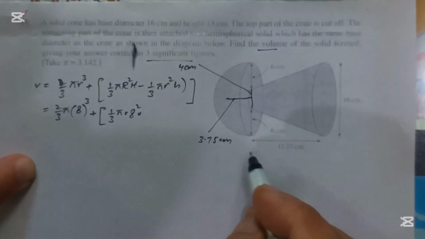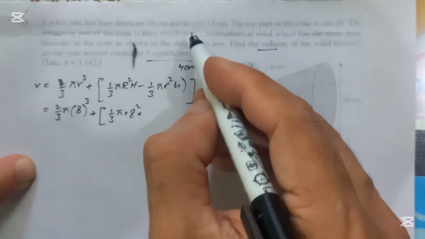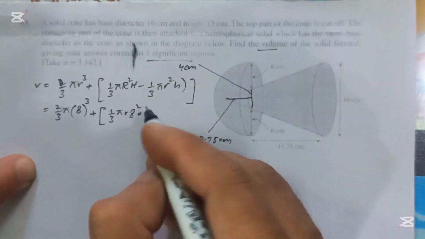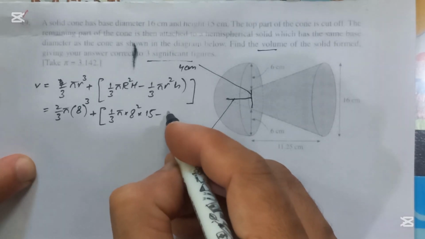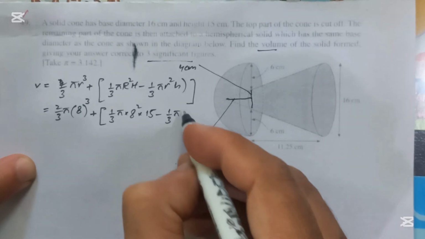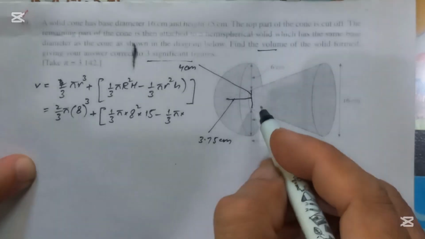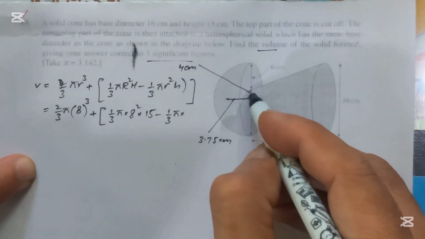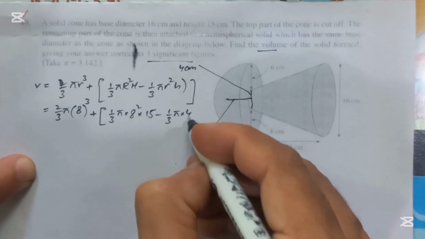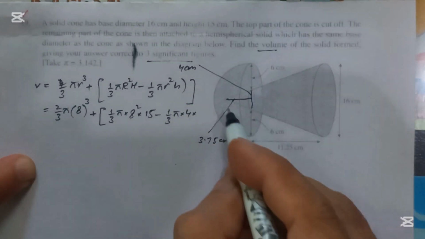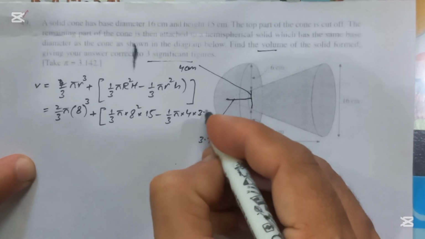And the height of the bigger cone is 15, minus 1 by 3 pi will remain as it is. R of the smaller cone is 4, so r will be 2, 2 square is 4. And the height of the smaller cone is 3.75.